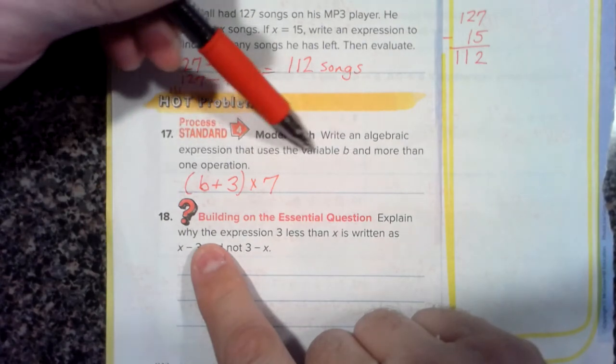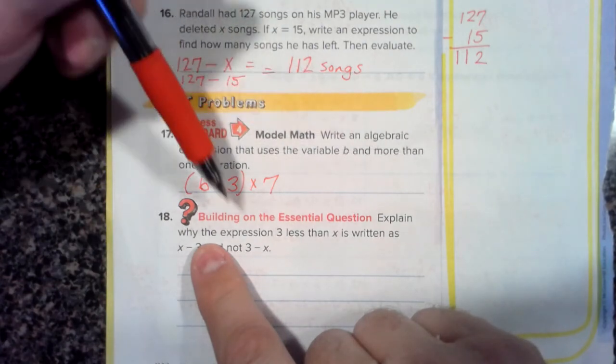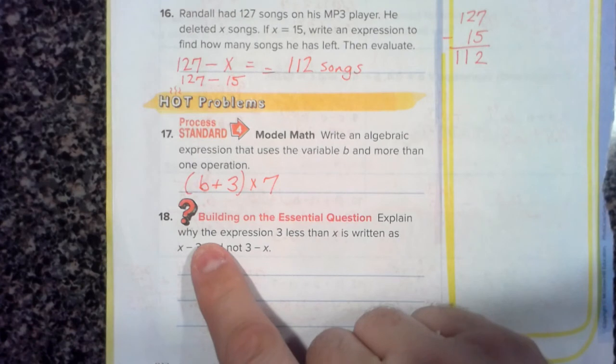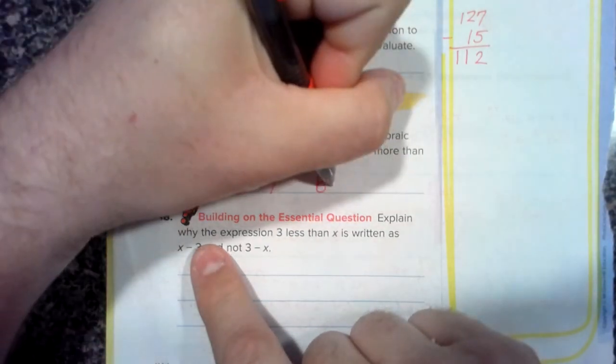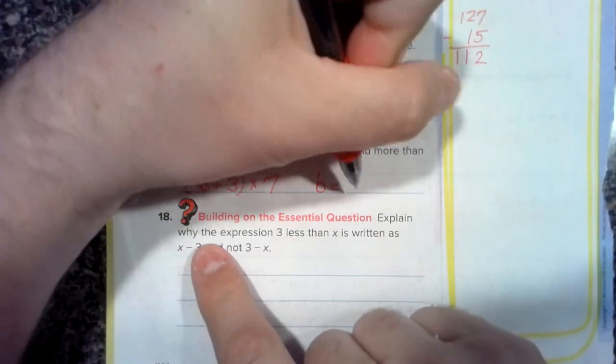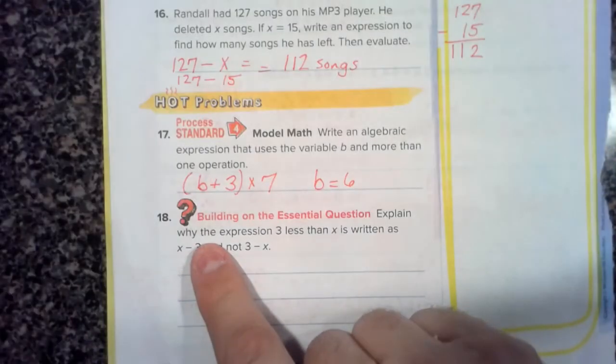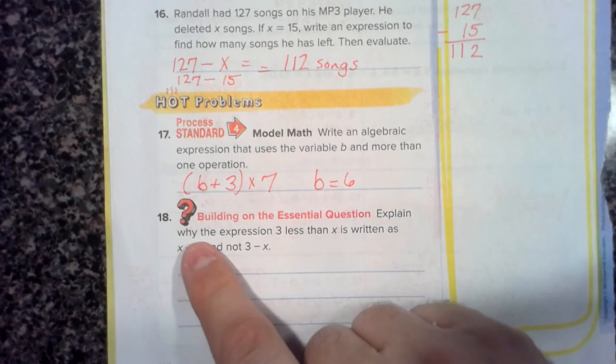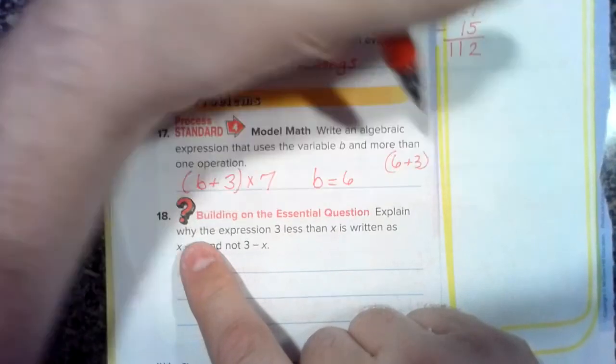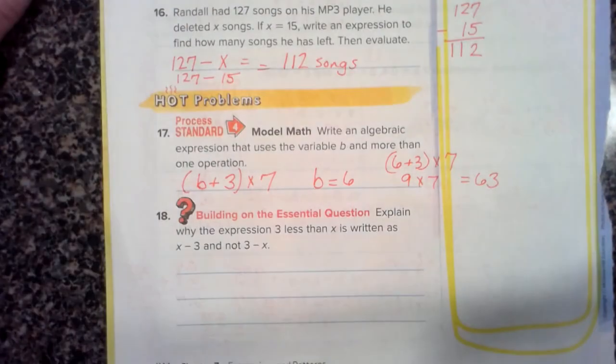It says it uses the variable b in more than one operation. Well, I have plus and multiply. That's 2 operations, so I did it, right? But we're going to say b equals, let's say, 6. We don't have to answer it, but I'm going to anyway. We're going to plug in b: 6 plus 3 times 7. Well, that's going to be 9 times 7, which is going to be 63. So see, I did it.